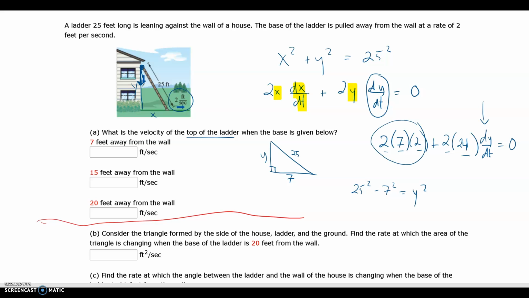I'm going to subtract that value and then divide by that value, right? So the rate at which the top of the ladder is changing, dy/dt, is going to be negative 28 over 48, and that will give you your answer: 14 over 24, 7 over 12, I believe. And the unit would be feet per second. Okay, so that is the process for part A.